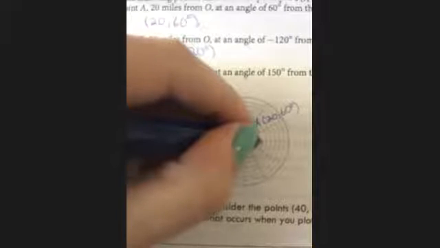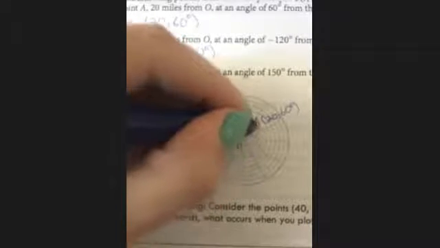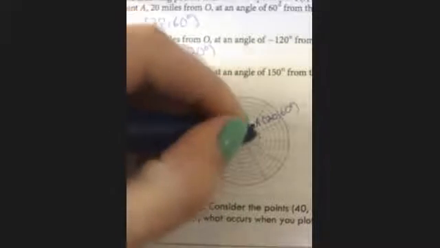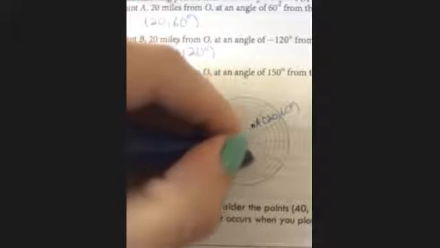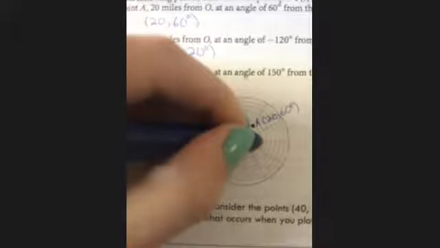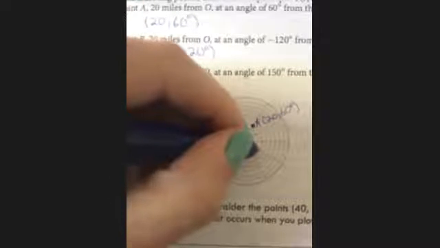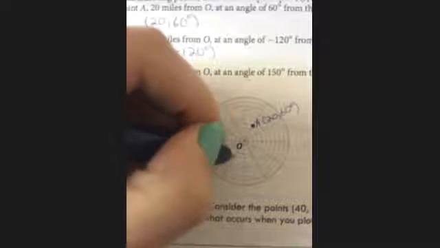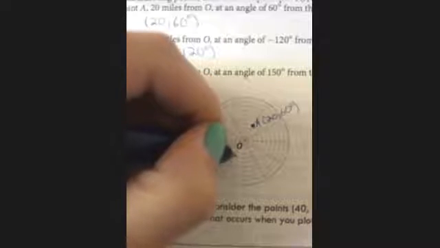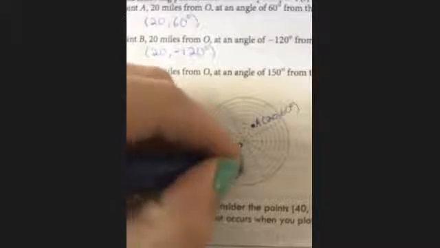That's where r is 20. And instead of moving counterclockwise 120, I need to move the negative direction. So that's negative 120. So I'm going to go negative 30, negative 60, negative 90, negative 120. And this is point B, 20, comma, negative 120 degrees.